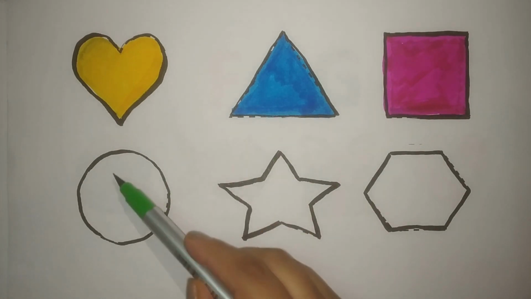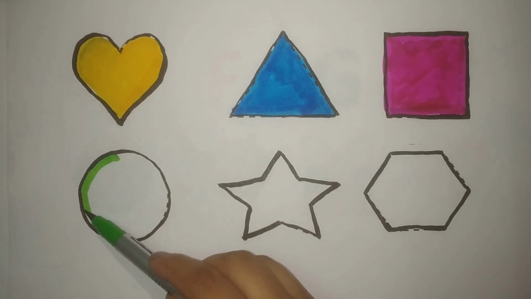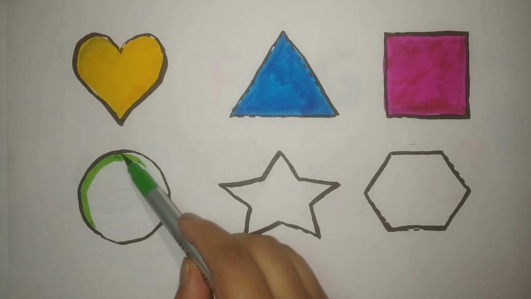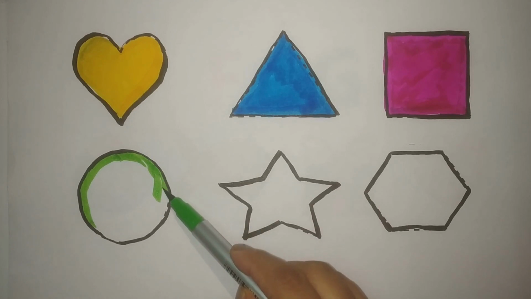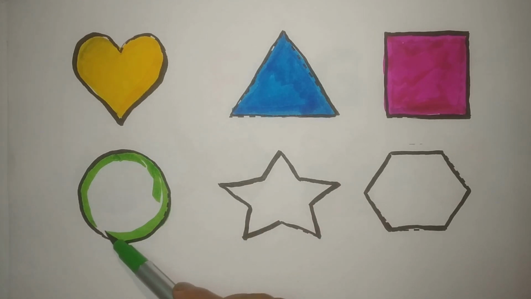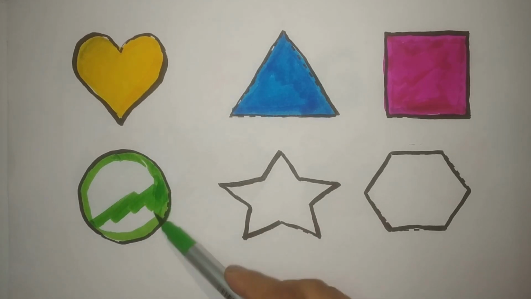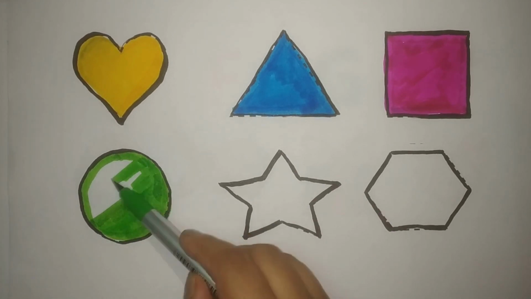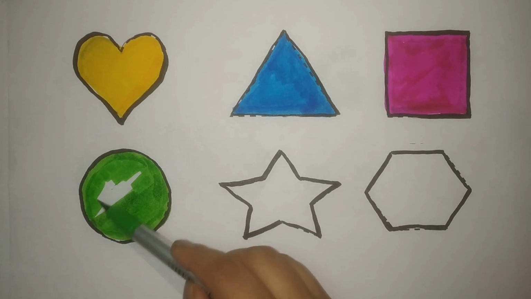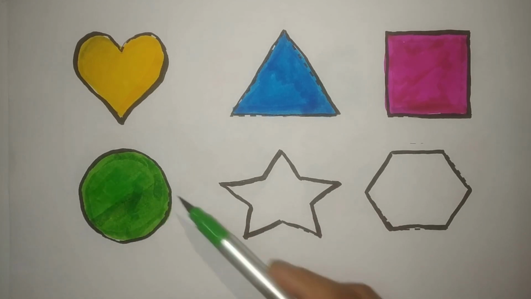Green color. The circle is of green color. Look around you. What all things are circular in shape?